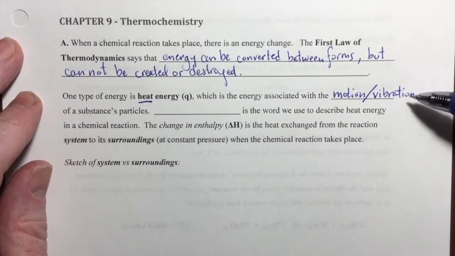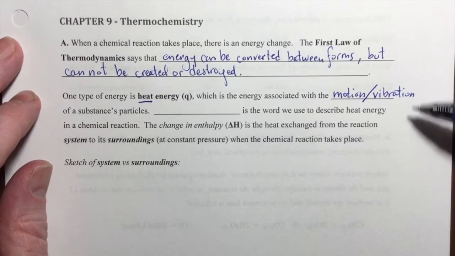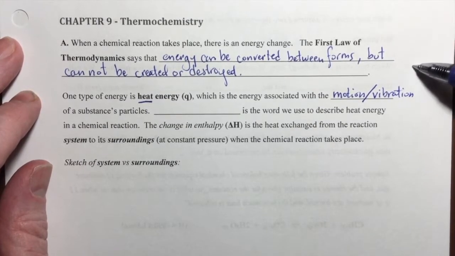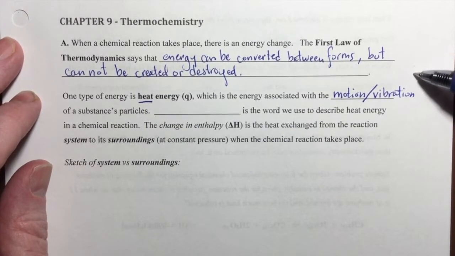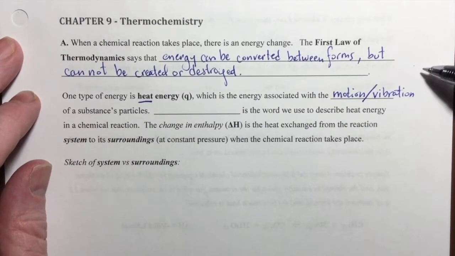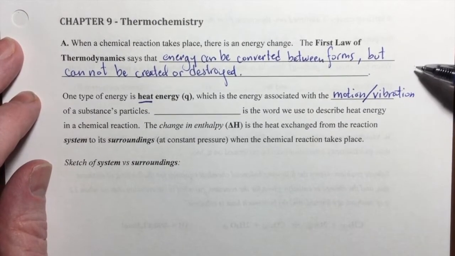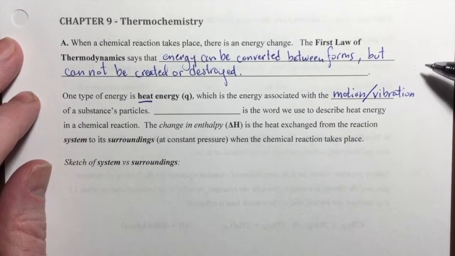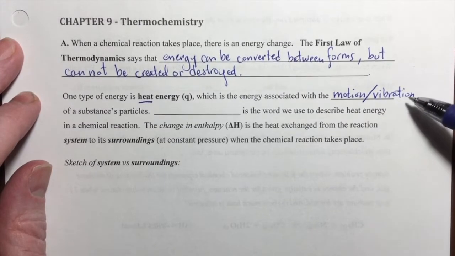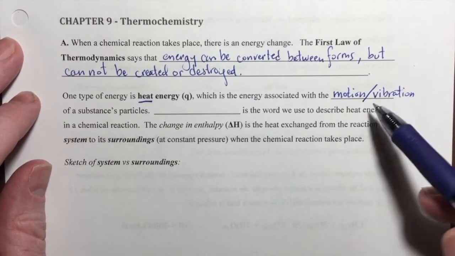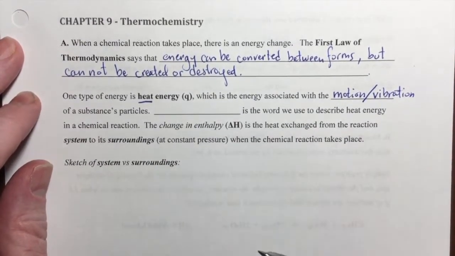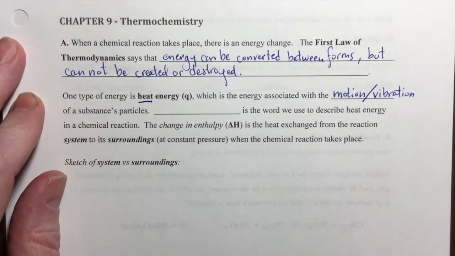So within each substance, for example, if you had a lump of sugar here on the table, even though the lump of sugar is not moving around, the individual sugar molecules, the sucrose molecules, have some heat energy in them, and they are vibrating on some molecular level. And that vibrational motion is what we call the heat energy of that substance.